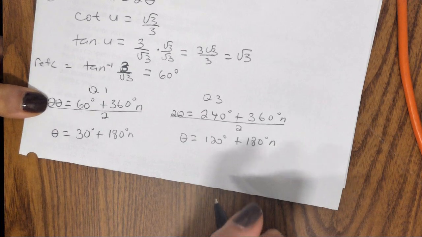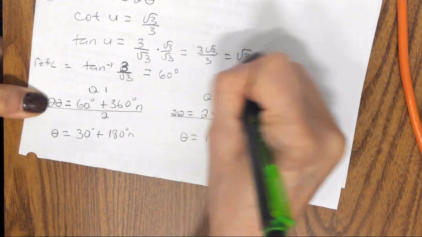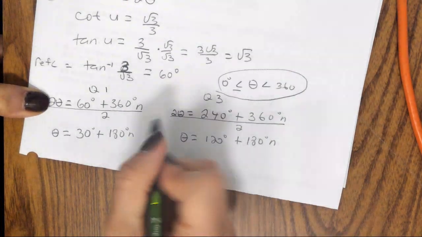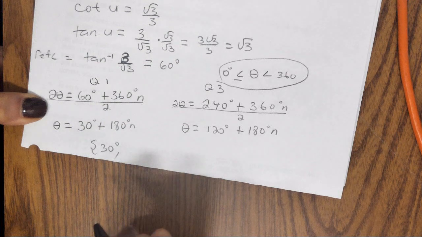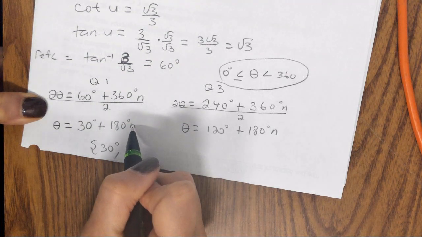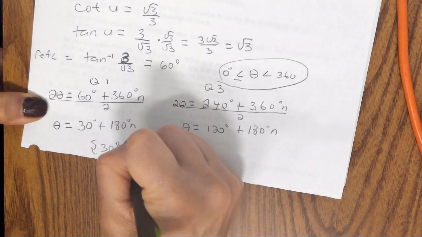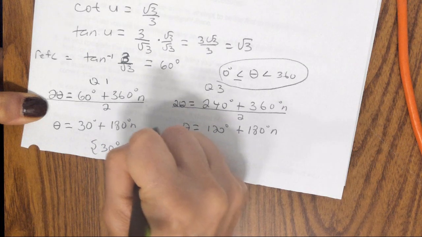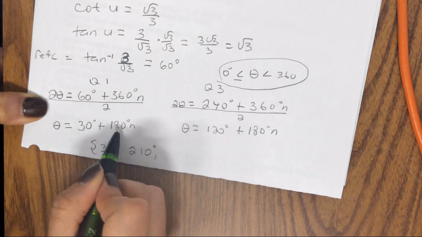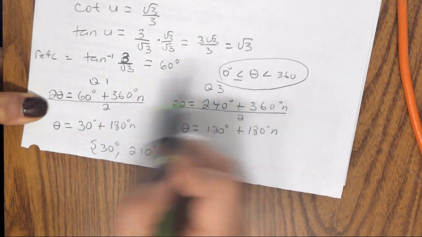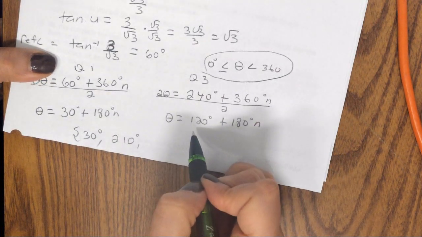So now I need to find my solutions within, remember theta has to be within 0 and 360. This is where we're looking for theta. So first let n equals 0, and so then I just have my 30 degrees. Now if n is 1, well then I have 180 plus 30, and that will give me 210 degrees. If n is 2, well that makes this 360 plus, I'm already out of this range, so I'm finished with using this general form. Now let's try this general form.